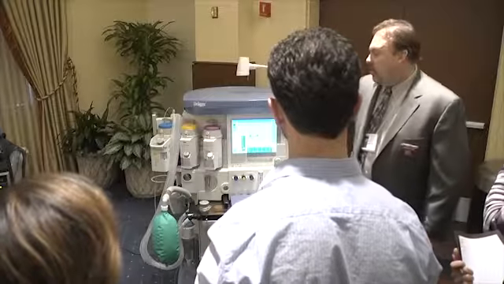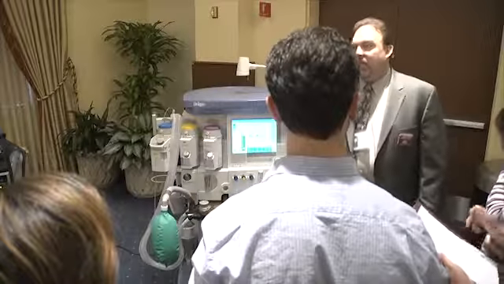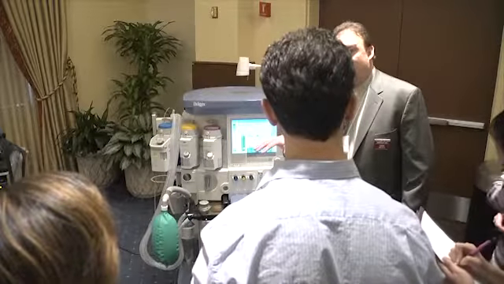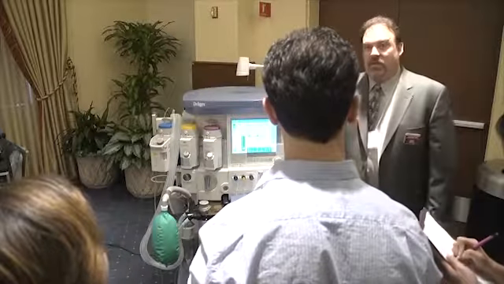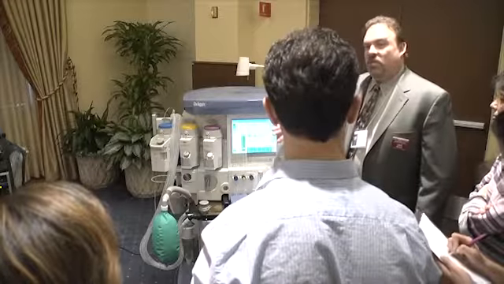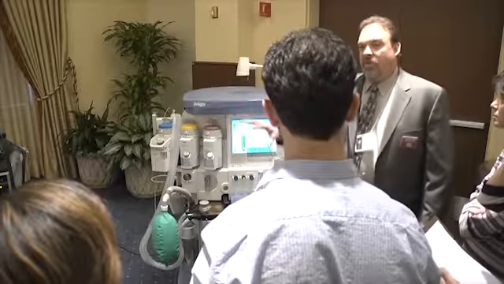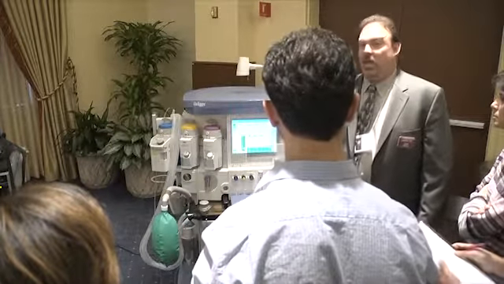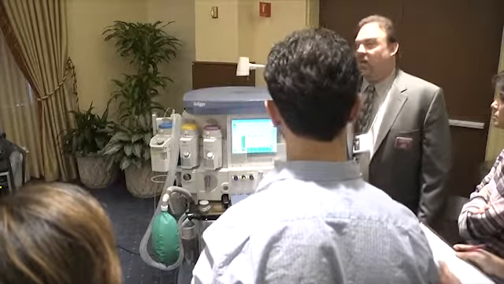Another difference in this machine is that it's also compliance compensating. So when you did your leak test over there, you got a compliance number, a value. This machine uses that compliance value to more accurately deliver tidal volume, and it's taking into consideration what we are losing in compliance. So that's one of the differences.